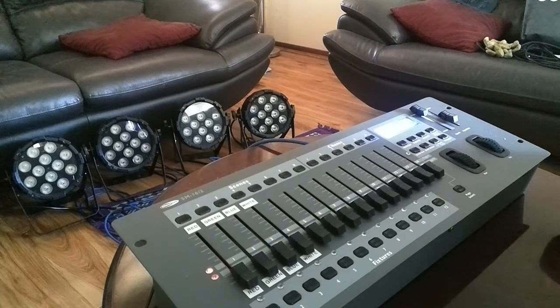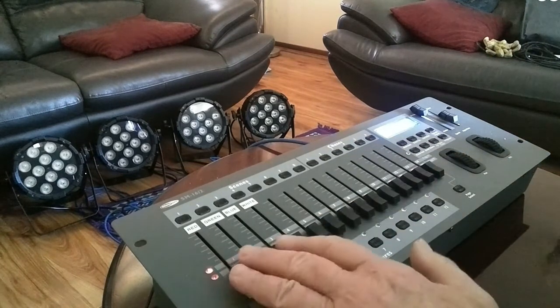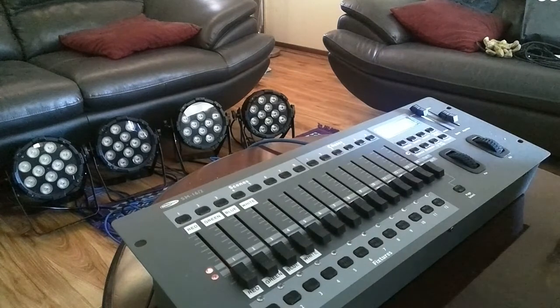Now, you can play a bank or program, which is a sequence of scenes, which will step through the scenes, or you can just manually play a single scene. You can also manually set the lights using these color faders, but you can't differentiate between the lights.